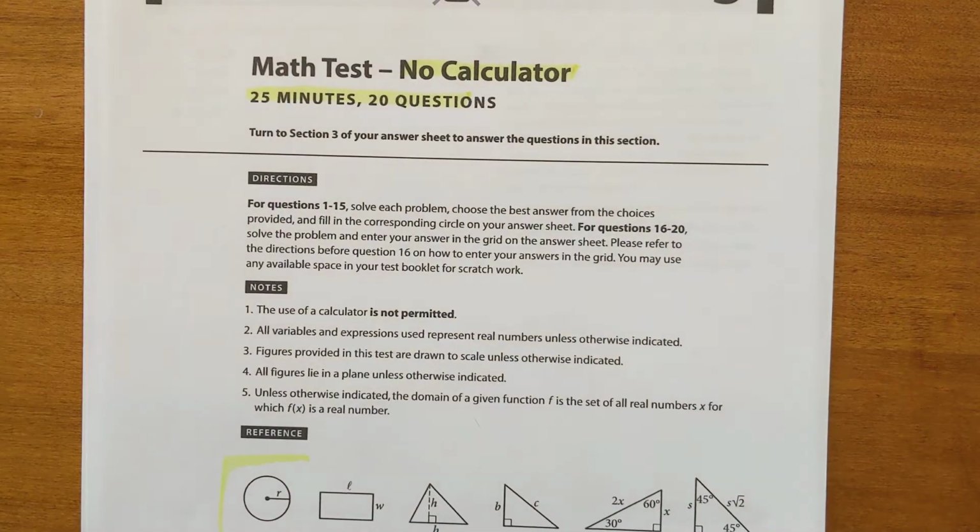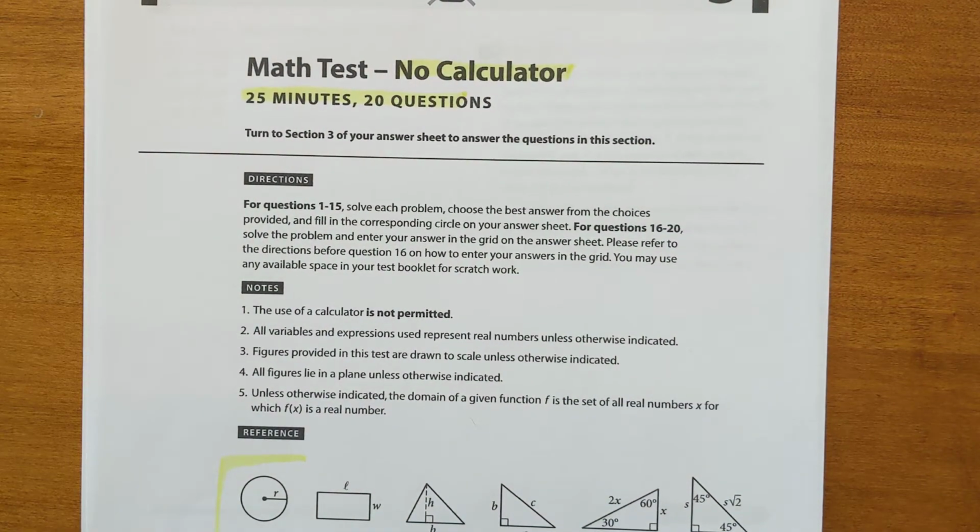All right, so there's 20 questions on this. I broke it into 2 parts, so I'm going to do questions 1 through 12 with you here, and then I go to lesson number 2 on it, and you can do the rest of them then.